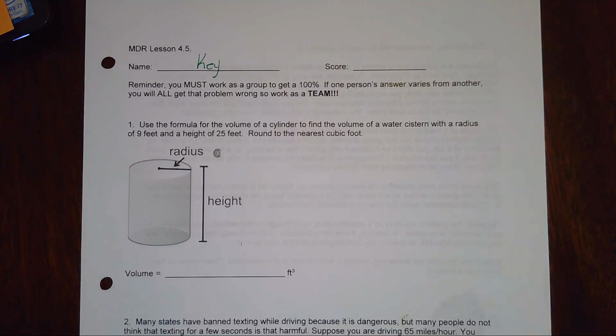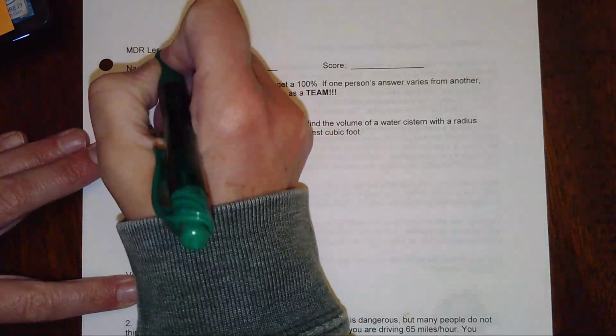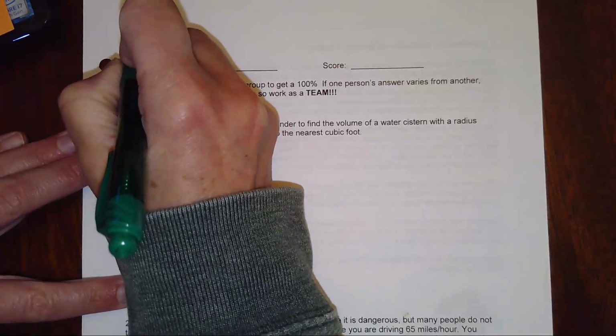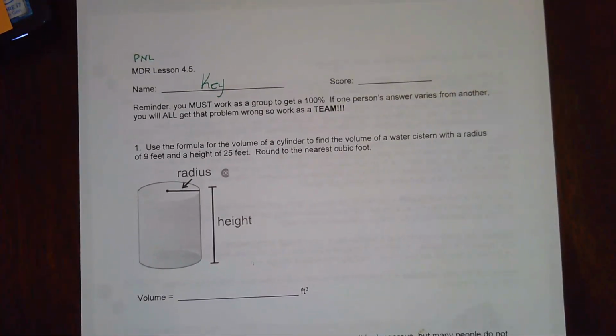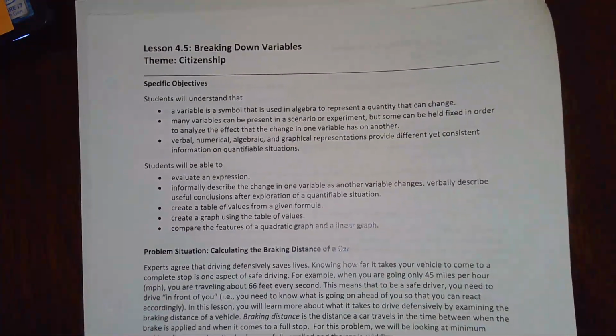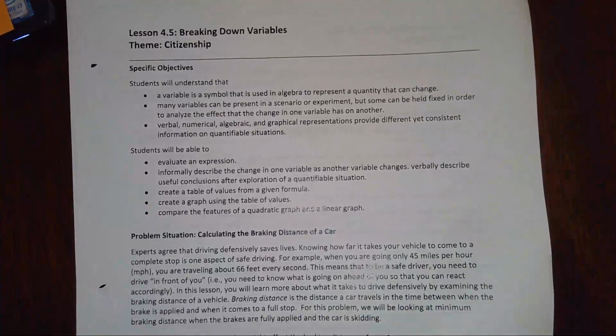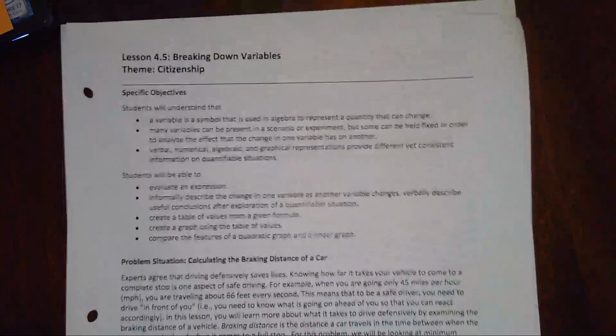I need you to pull out 2 sheets for this video. It might say MDR or it might say PNL or preparing for the next lesson for 4.5, depending on which sheet you grabbed. And then the lesson, grab one of those, the lesson on 4.5 called Breaking Down Variables. So the P&L, obviously, we would do in class, and you guys would work on it a little bit, but let's just kind of play with it together.